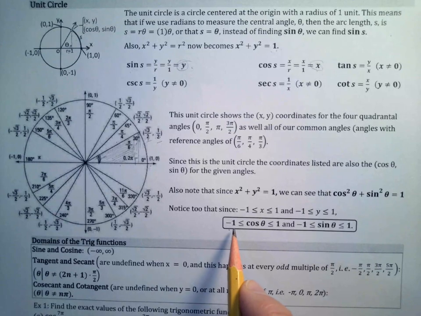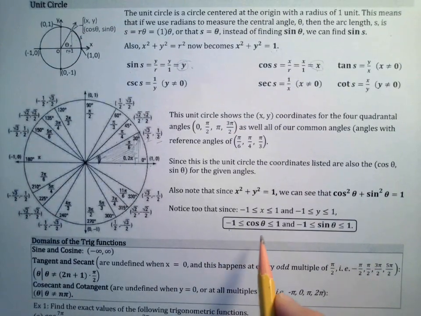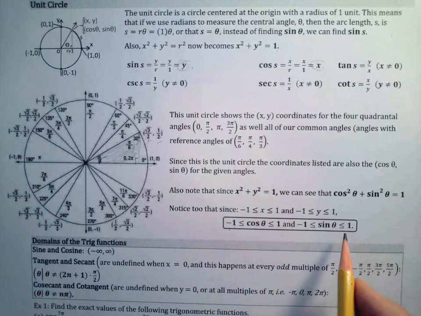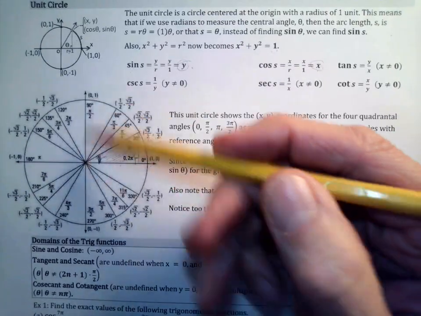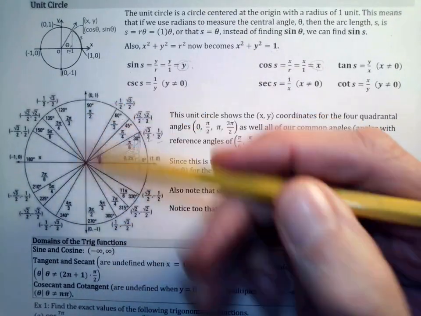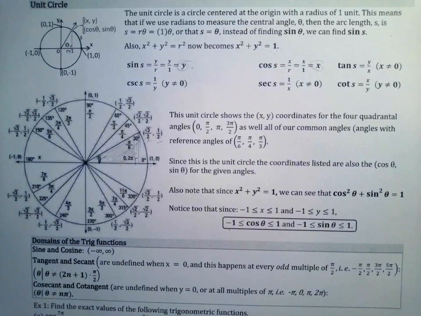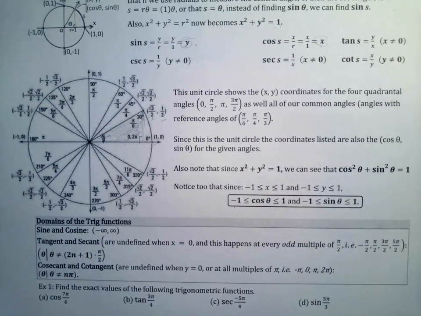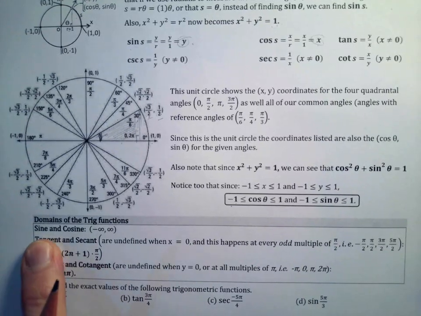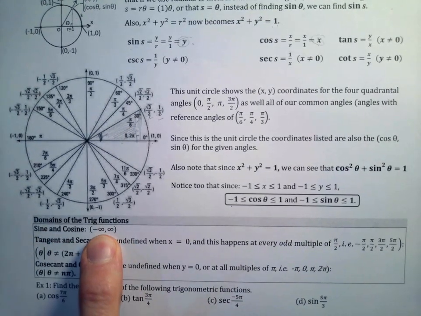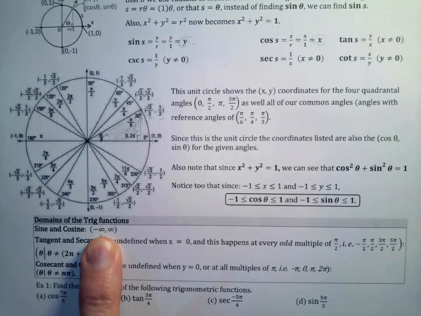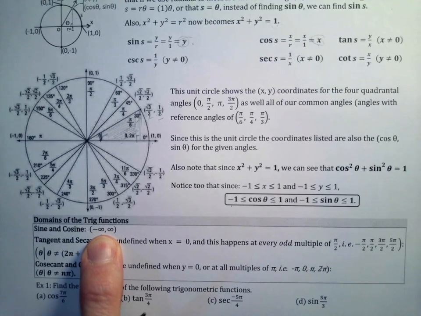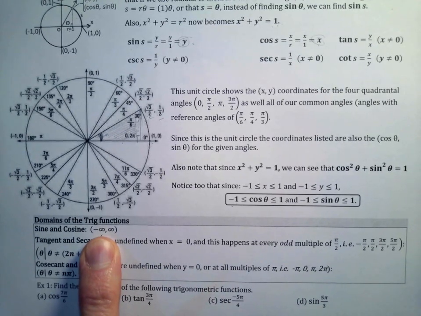So the lowest that the cosine of an angle can be is -1. The highest it can be is 1, and the same thing for sine. Just know that for the sine, the maximum occurs up here and the minimum, -1, occurs down there. Okay, domains. Sometimes it's helpful to think about domains. Sine and cosine, you can put any theta you want in, as big or as small as you want, so negative infinity to infinity.